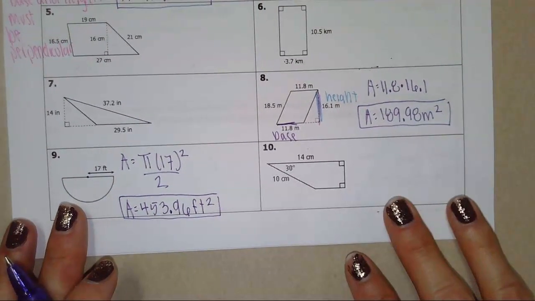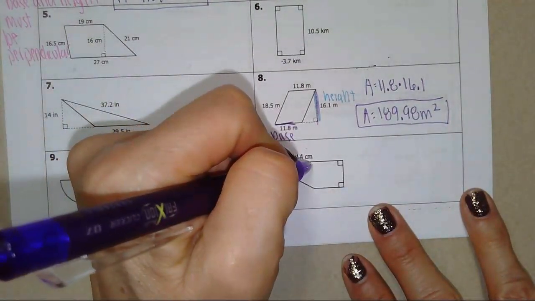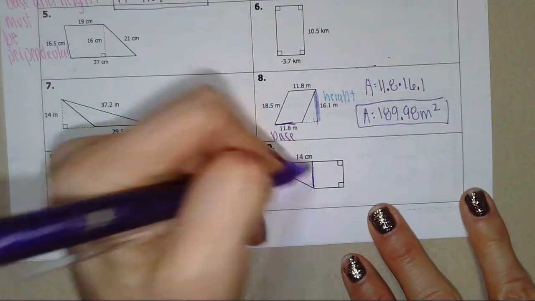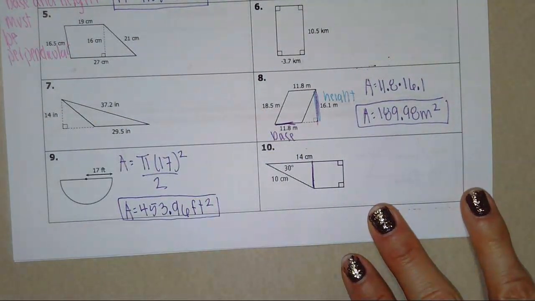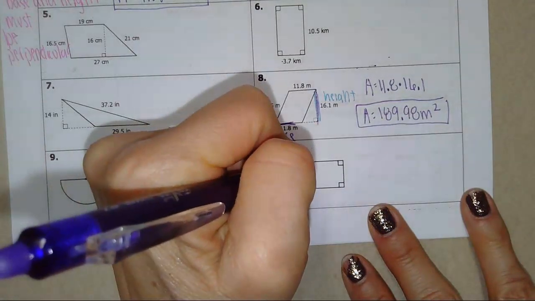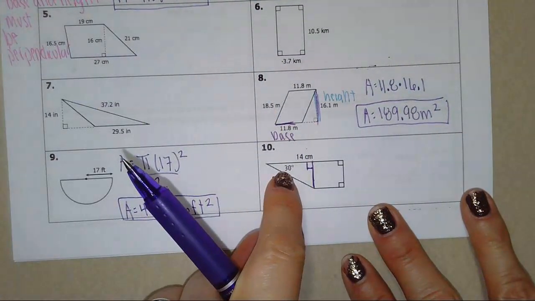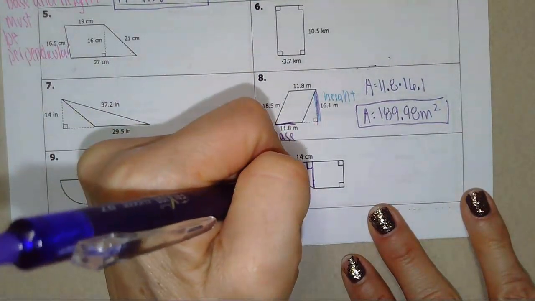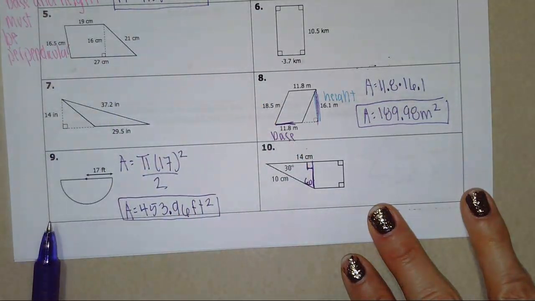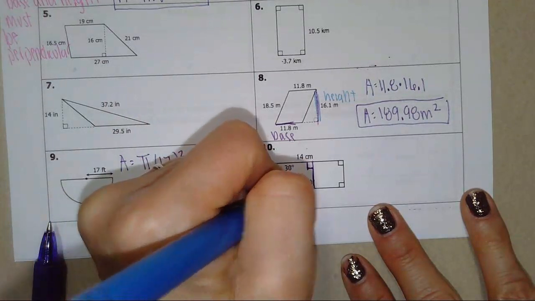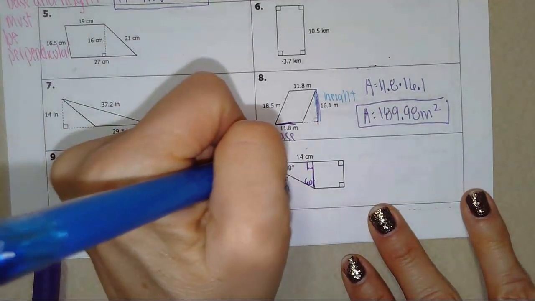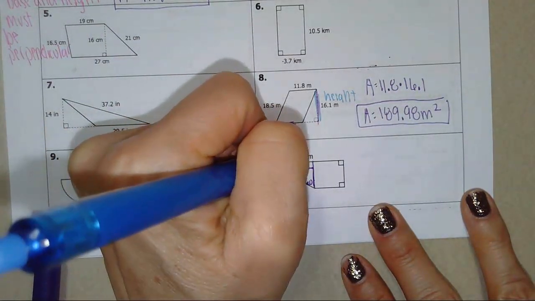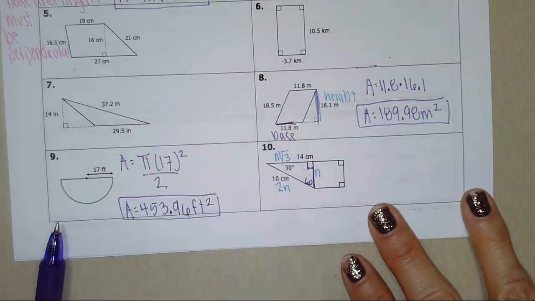Okay, here's something that's a bit trickier. All right, we have to use our trig here. This is 30, that's 90, so this has to be 60. Okay, across from 90 is 2n, across from 60 is n rad 3, and across from 30 is n.